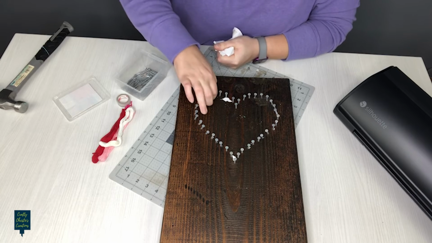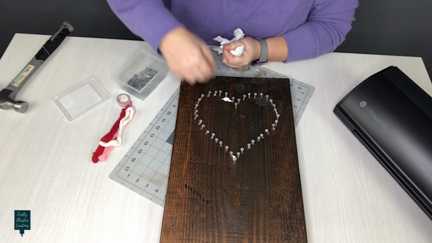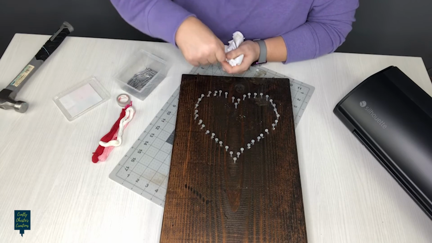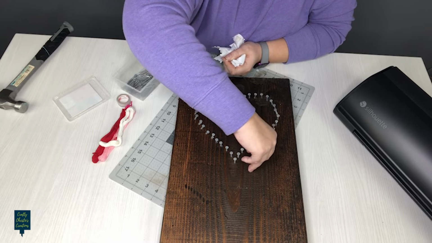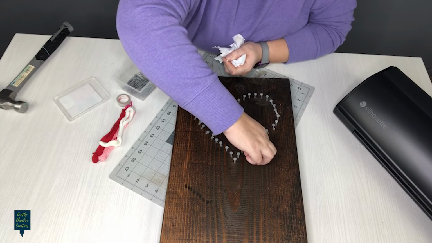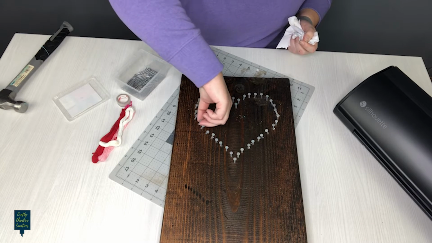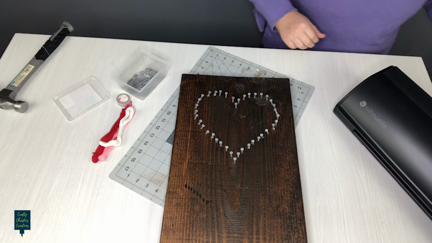Okay, and then any spots that still have some paper on there, I'm just going to try to get in there best that I can and peel that off. You may need to use a pair of tweezers to peel off the rest of that paper. You can go ahead and do that, and then we'll go ahead and start adding all of our lovely string.